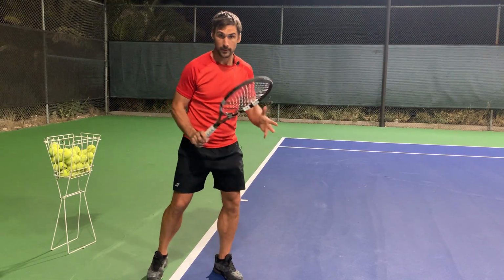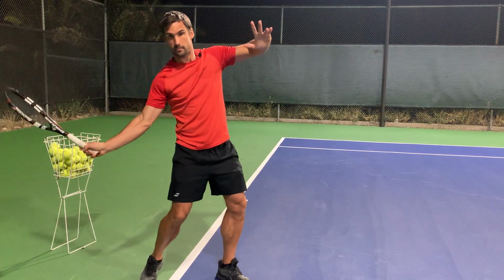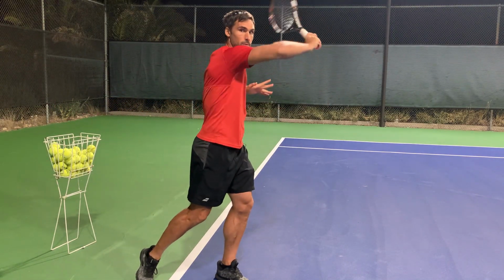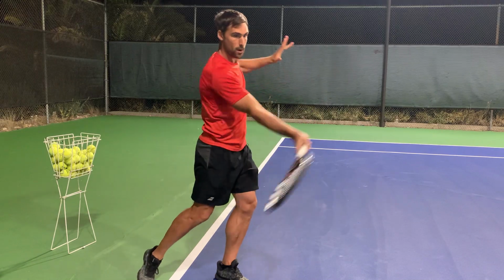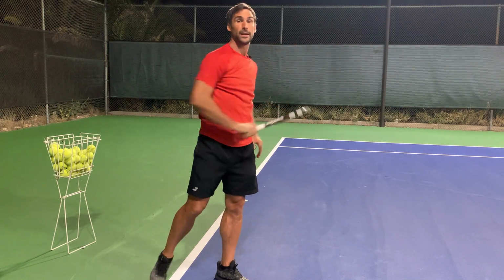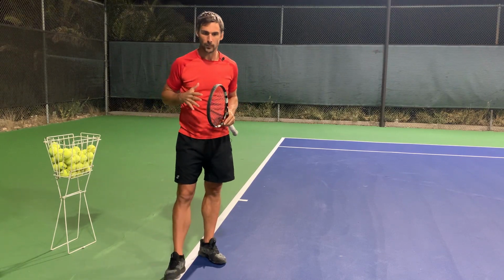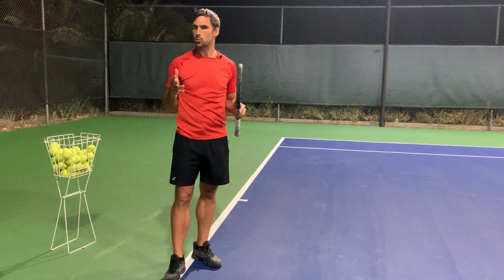So the difference is you've now got this kind of motion, and then the topspin comes from the shoulder internal rotation and the forearm pronation into the follow through. So there, the key differences. The question is, which one should you be using?